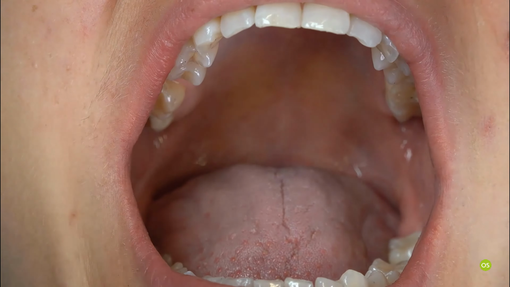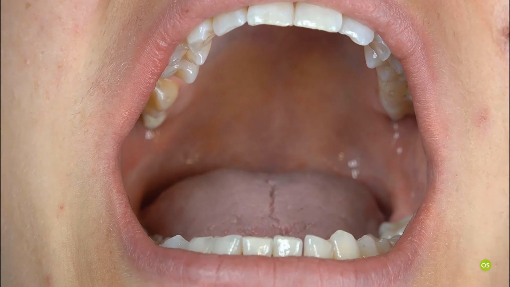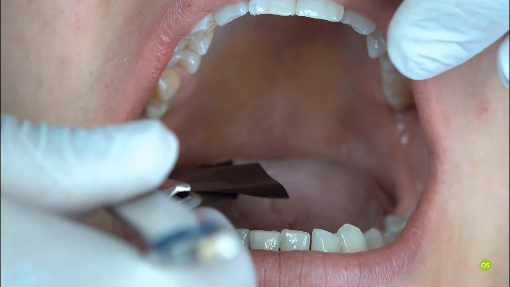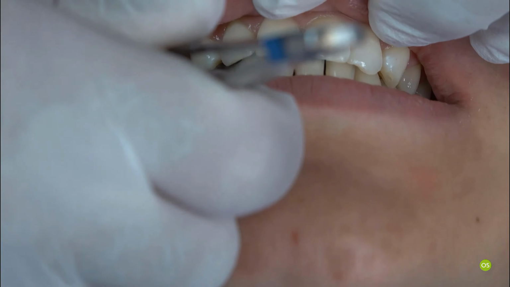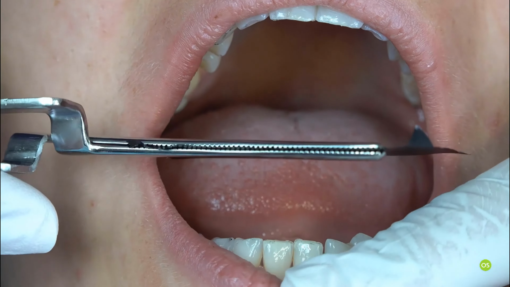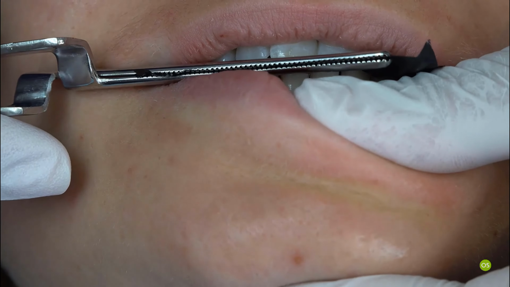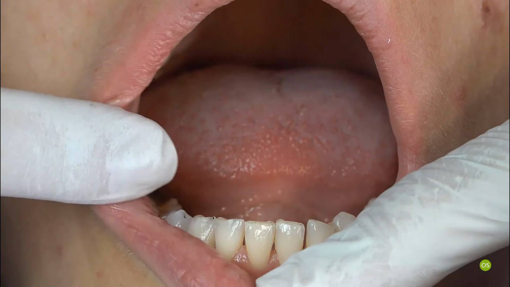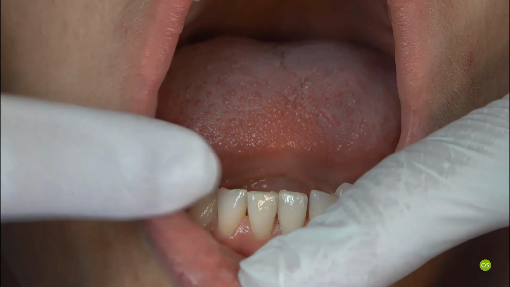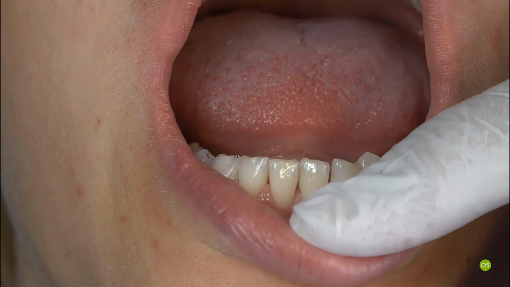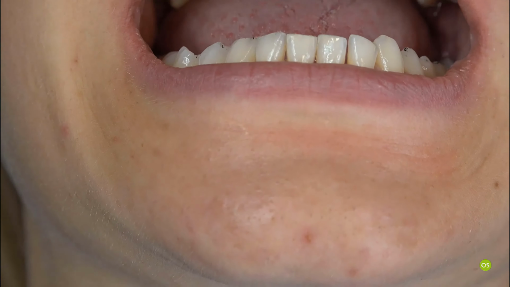Okay, ready? So we're now going to check the protrusive movement. First ICP again: close your teeth, tap tap, open. Close your teeth, tap tap tap. You have to keep changing articulating paper, so relax again. Close, tap tap tap, open. Okay, so you can see that apart from the canine on the right, nothing else is much in contact in the anterior. So now we're going to check the protrusive guidance.